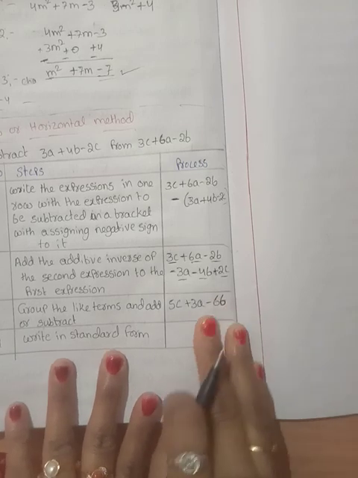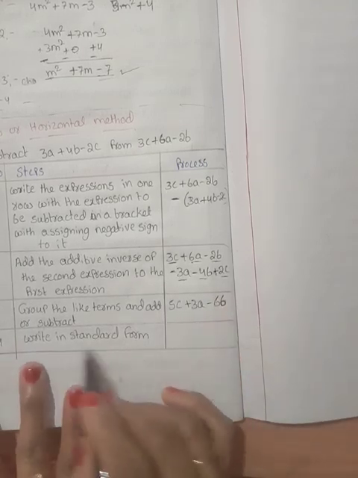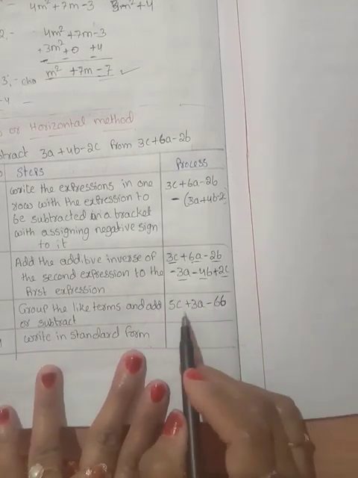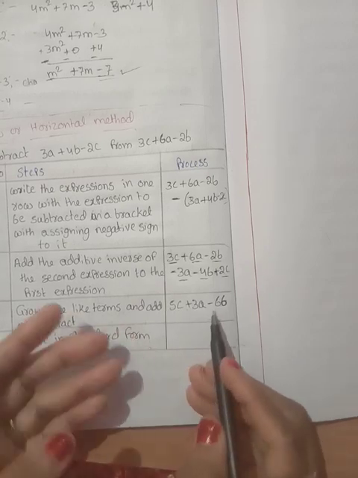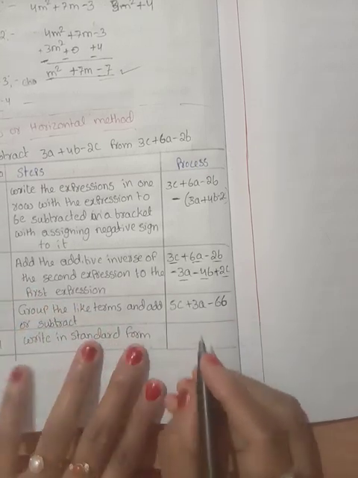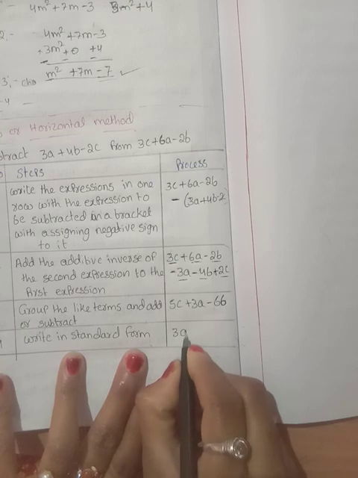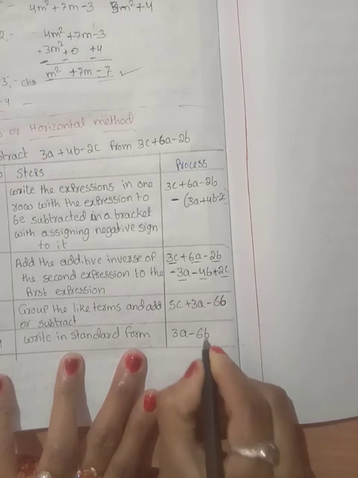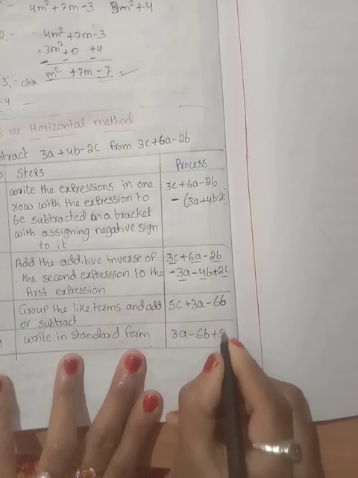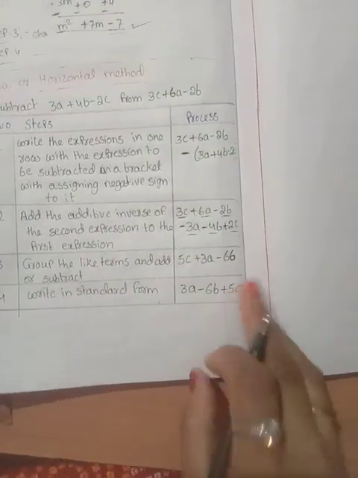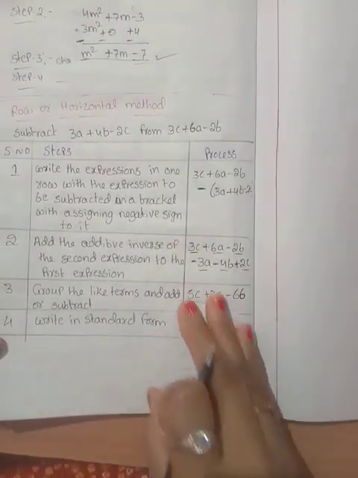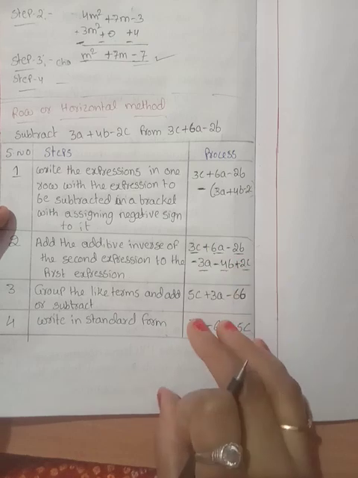You can understand it neatly. Next, write in standard form. This is not standard form because the order is not there, so write it in standard form: 3a minus 6b plus 5c. This is the answer. Write it down in your answer. Understand the example stepwise and row-wise.